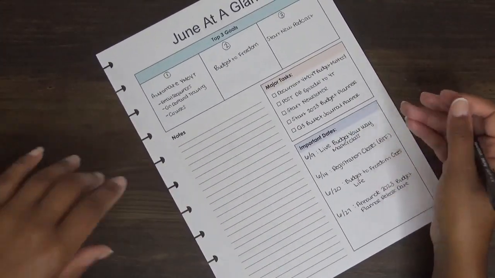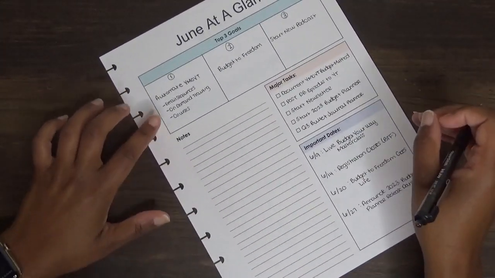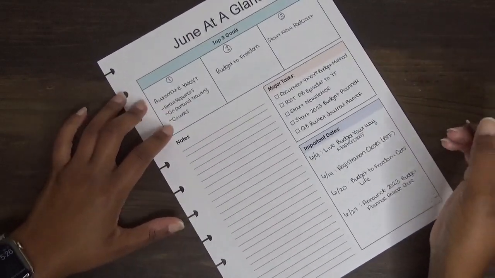Alright, so then I just want to put a note about automating Your Money on Your Terms.